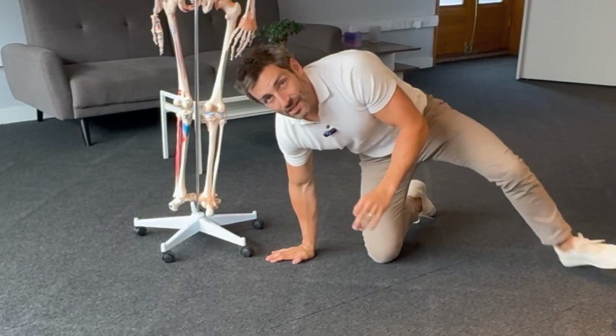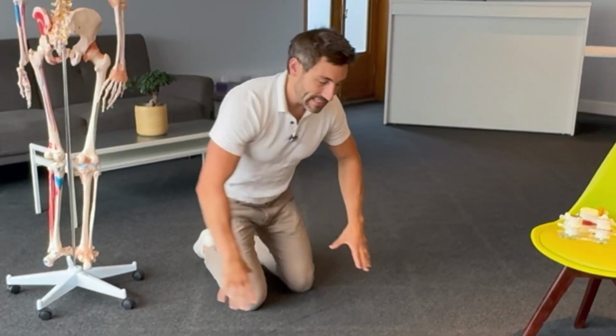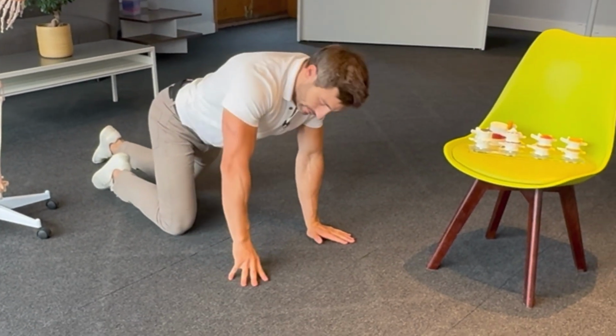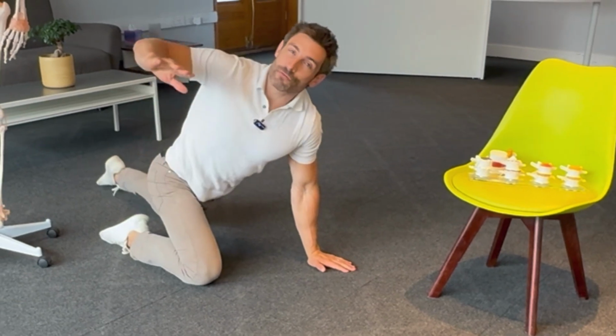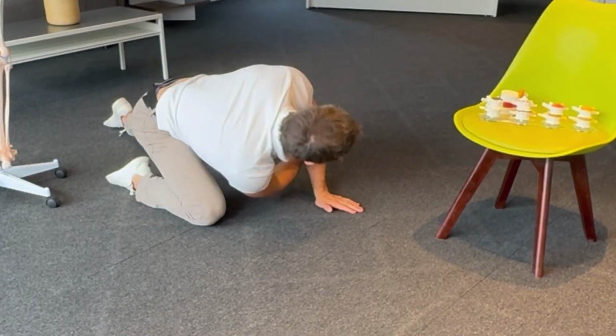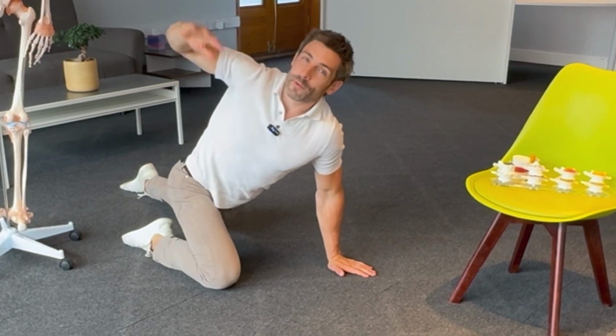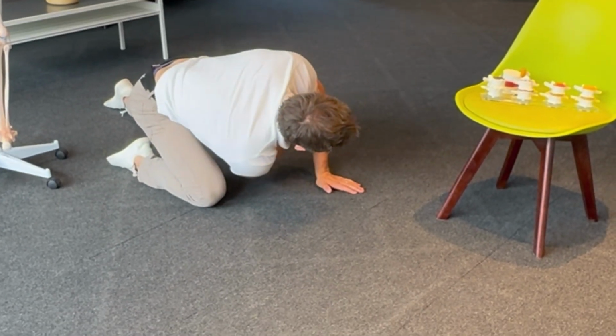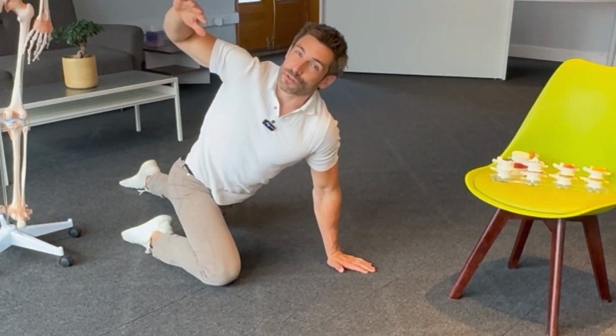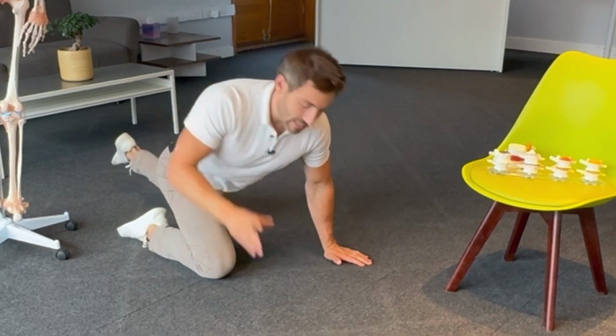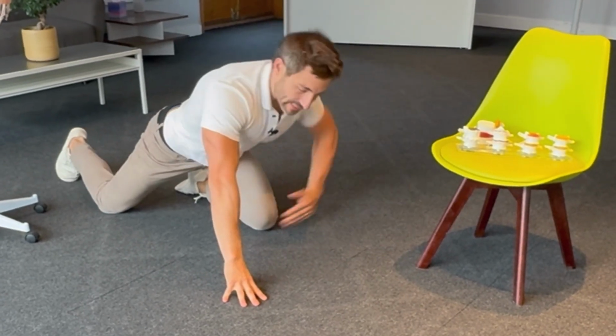And then the next exercise we're going to do is on your hands and knees. You're going to bring this knee up, and then I want you to reach your arm all the way through to there, and then all the way through to the top. All the way through to here and all the way through to the top. You're going to do that both sides. So of course, other side, do the same thing.